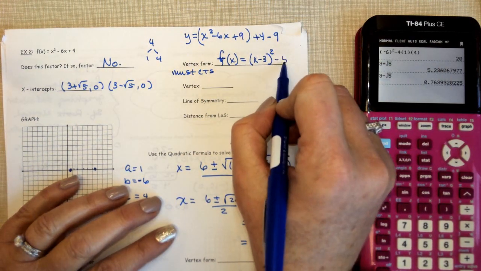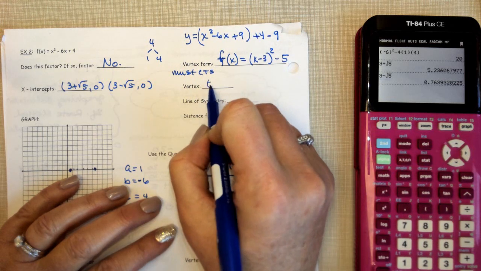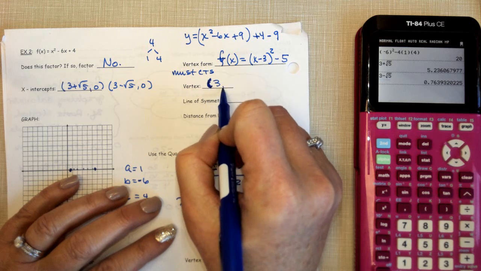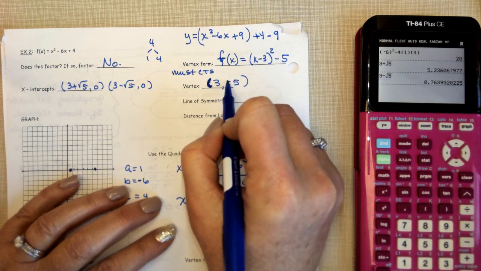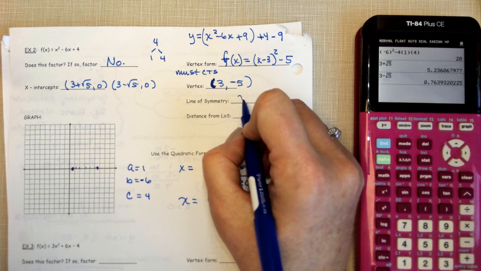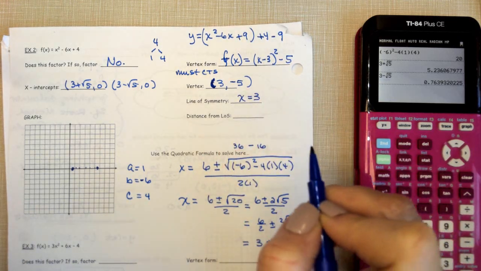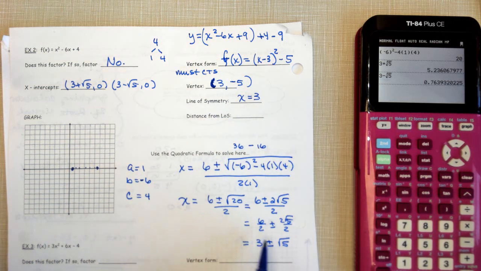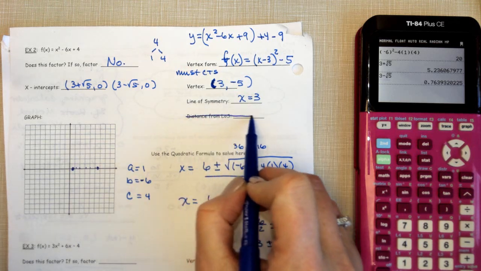Minus 5. Okay, so that means the vertex is positive 3, negative 5. That means the line of symmetry is x equals 3. I just want you to know that it's going to be halfway between here, but it's really not that important to me.